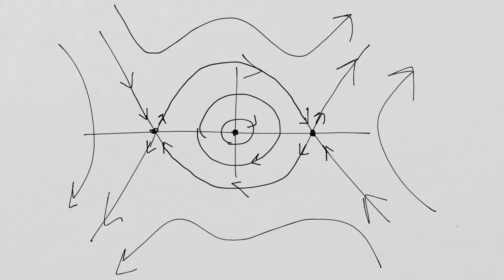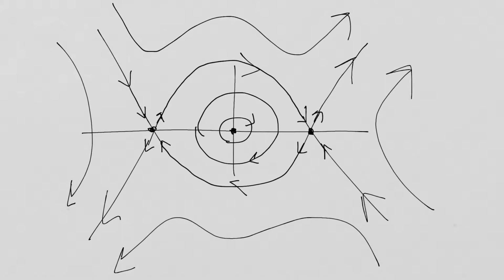If I were to zoom out of this, can I do that? Nope. If I were to zoom out of this enough, then it would look like a saddle. I would have something that would come in like this, not like that. In like this, out like that, in like this, out like that. So hopefully that one's good.